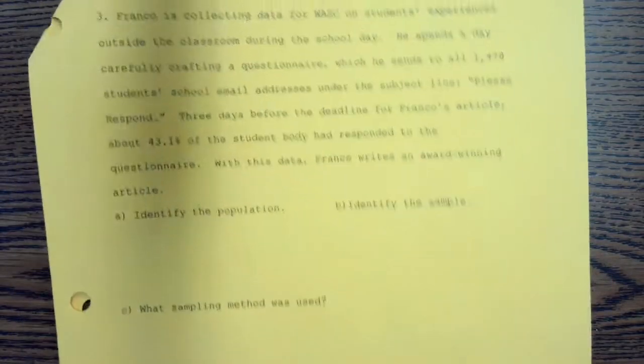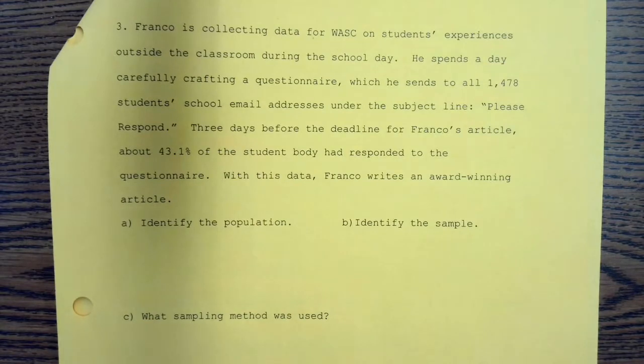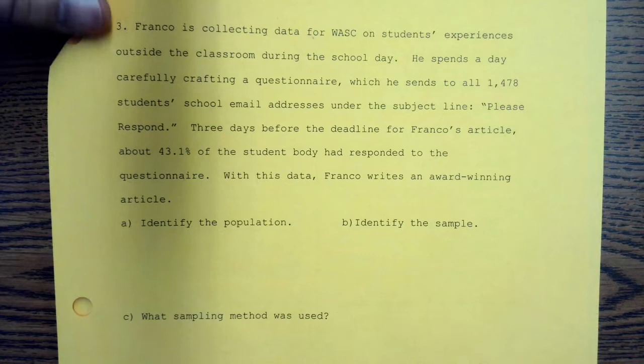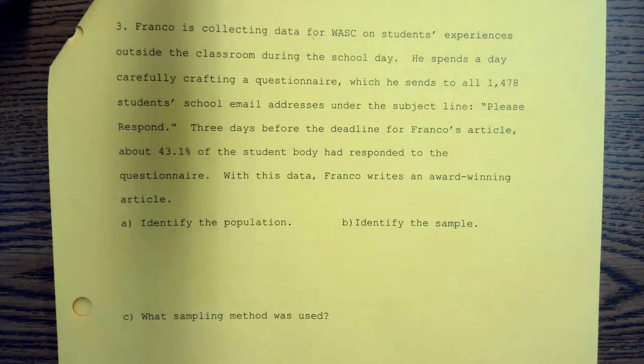Number 3. Franco is collecting data for WASC on students' experiences outside the classroom during the school day. He spends a day carefully crafting a questionnaire which he sends to all 1,478 students' school email addresses under the subject line, "Please respond." 3 days before the deadline for Franco's article, about 43.1% of the student body had responded to the questionnaire. With this data, Franco writes an award-winning article.